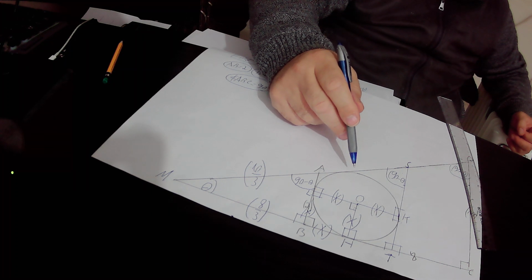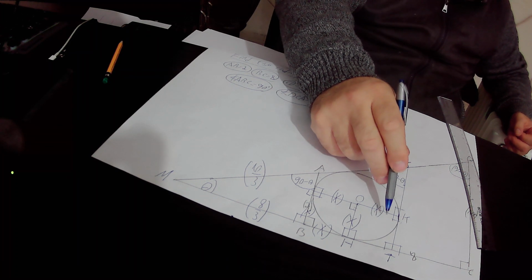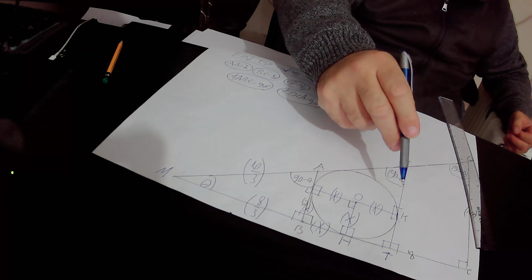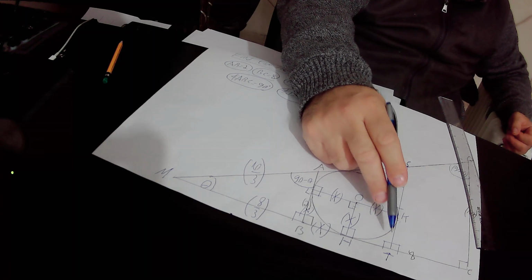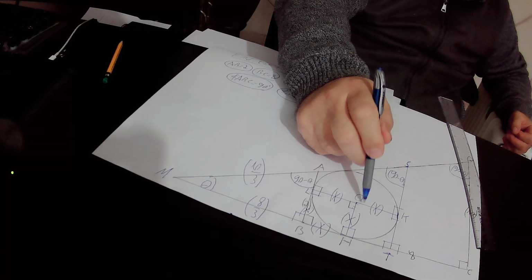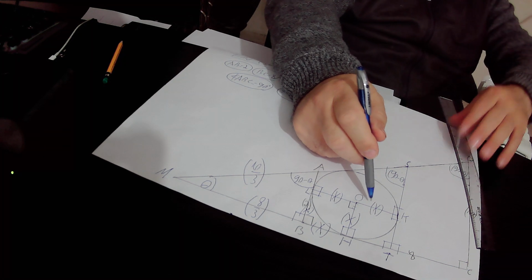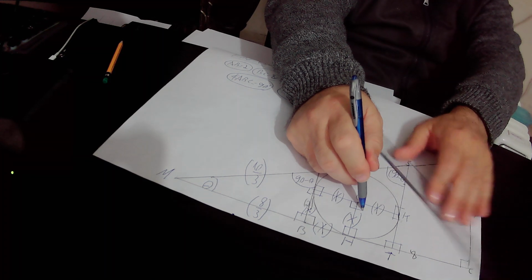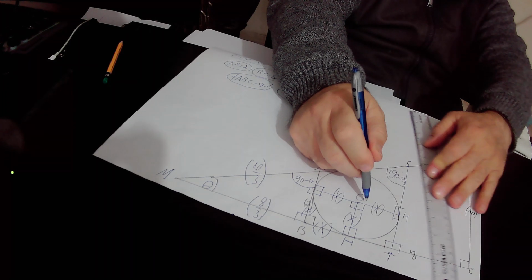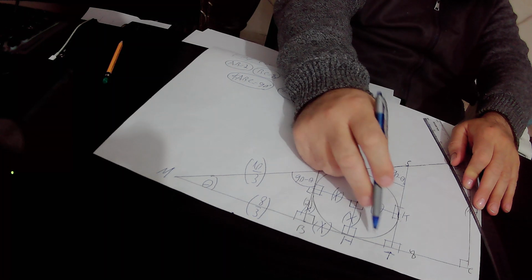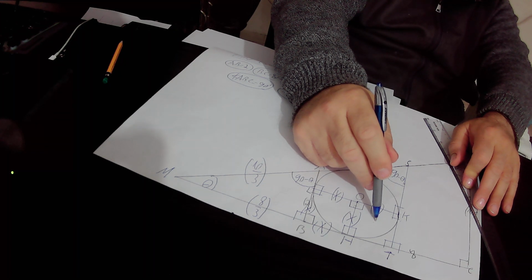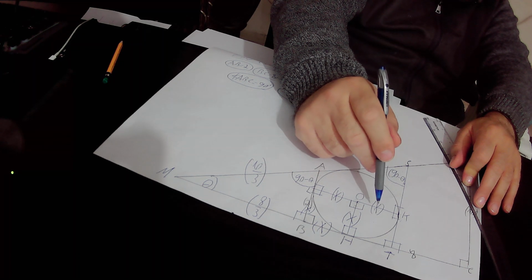Okay, we repeat the same process in this small quadrilateral OKHT. In this quadrilateral, we have 1, 2, 3 right angles. Therefore, this fourth angle, the missing angle, must also be equal to 90 degrees. So this small quadrilateral OKHT has 4 right angles.